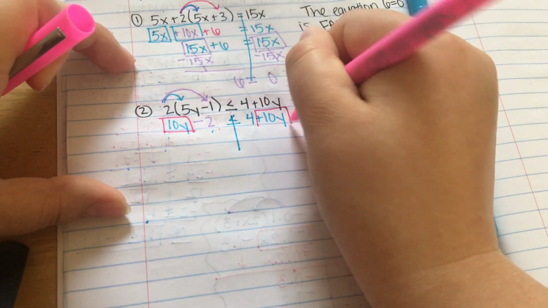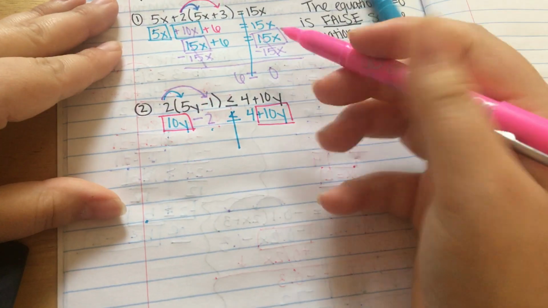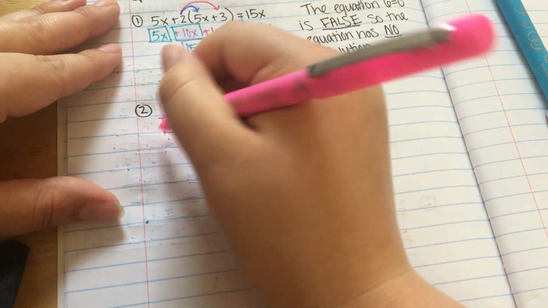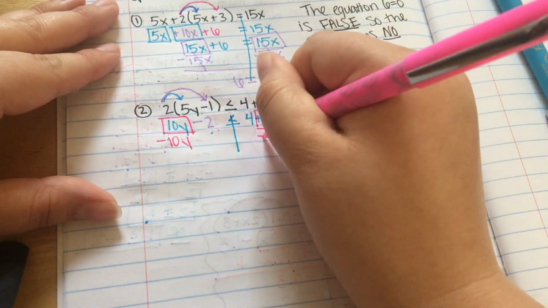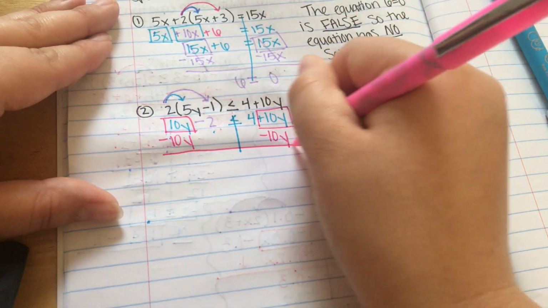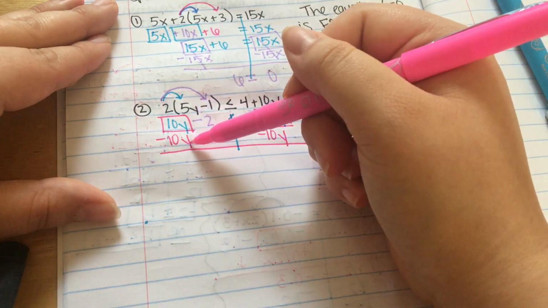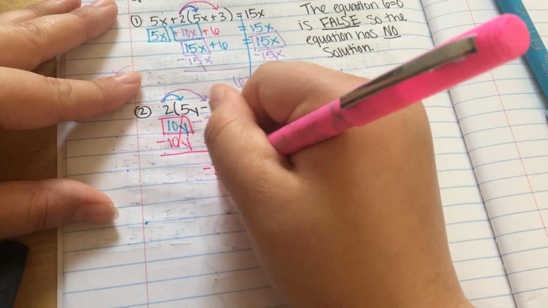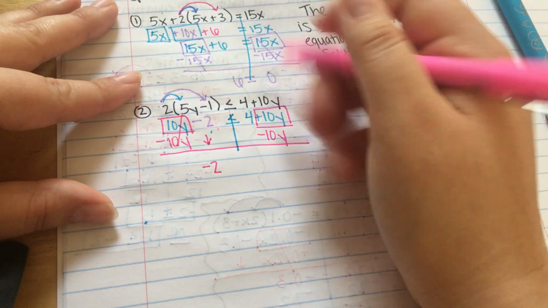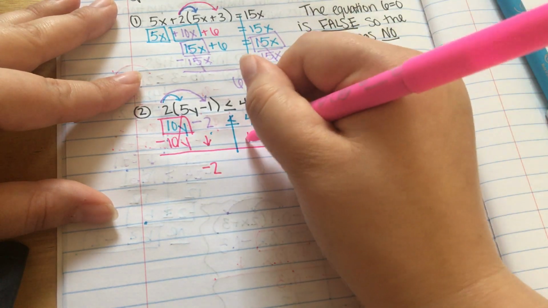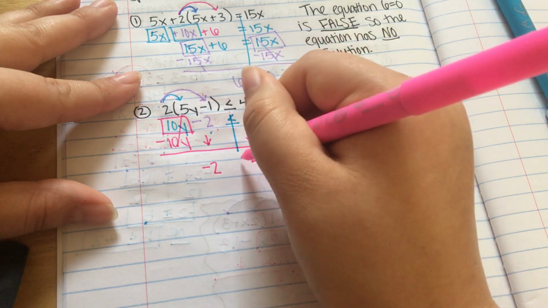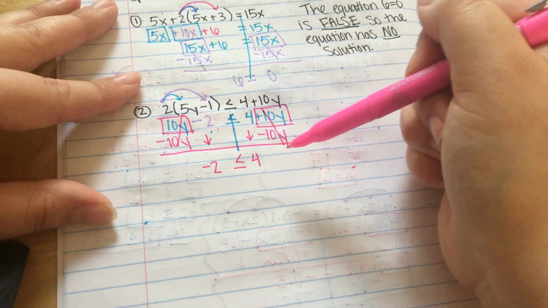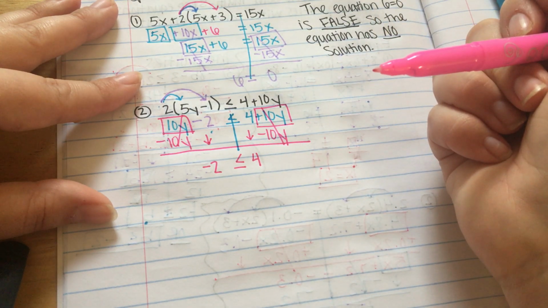Once again, they're the same numbers, kind of like the first special case. So I want to subtract 10y because I need to move the y over to just one side. So I'm going to try by subtracting 10y on both sides. You probably have already guessed it. 10y minus 10y cancels. So I'm going to bring down this negative 2. 10y minus 10y cancels again. So I want to bring down the 4. And I want to bring down the less than or equal to sign. So I have negative 2 is less than or equal to 4. That's true, right?